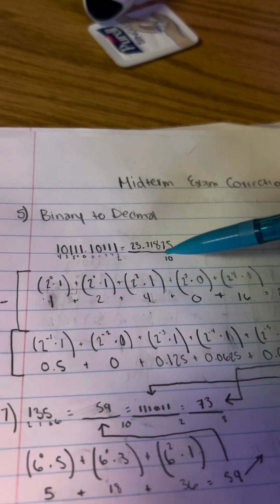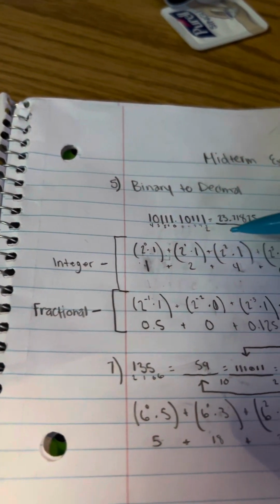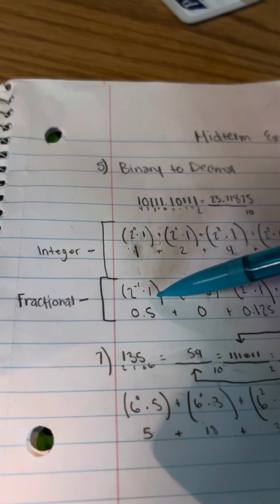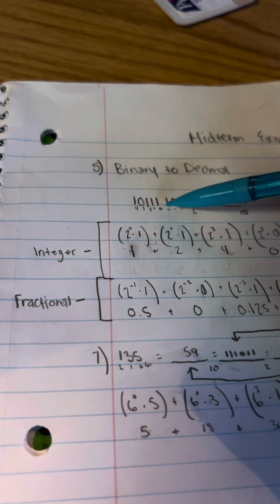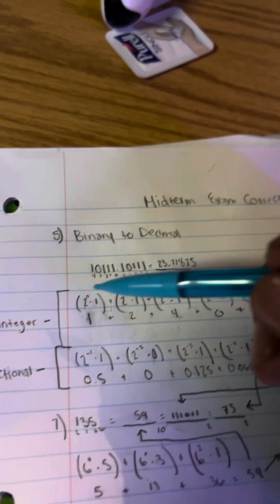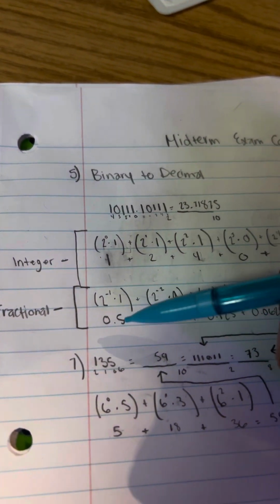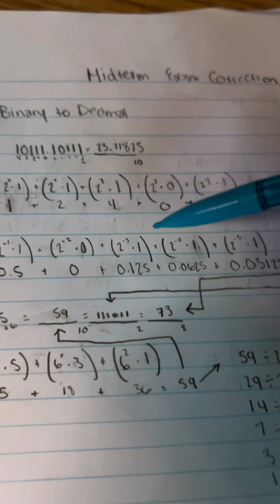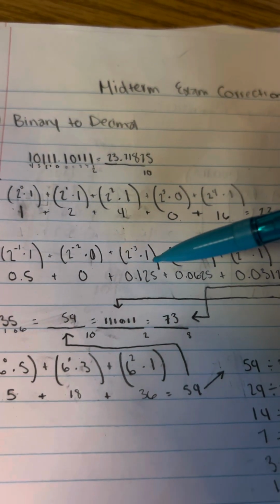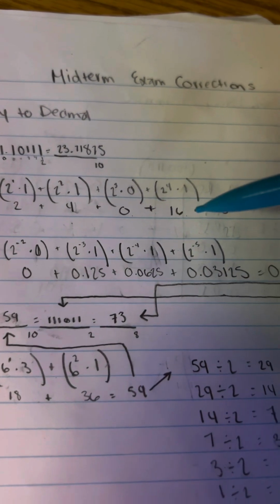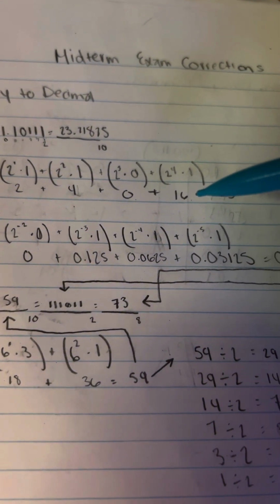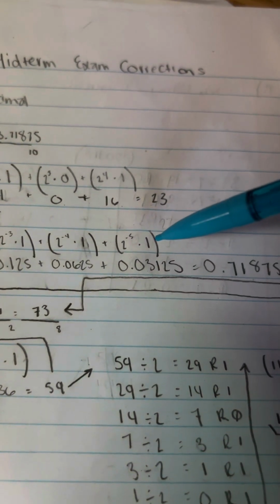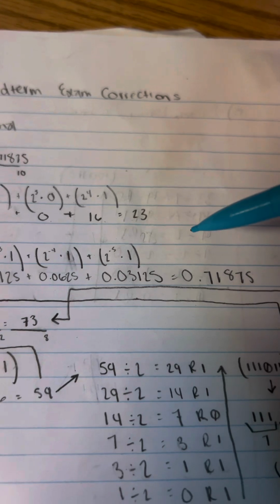Starting off with the fractional part, we have 2 to the negative 1 times 1. Since we are going into the fractional, we move into the negatives. And then we have 0.5. Then we have 2 to the negative 2 times 0 equals 0. We have 2 to the negative 3 times 1, which equals 0.125. Then we have 2 to the negative 4 times 1, which equals 0.0625. Then we have 2 to the negative 5 times 1, which equals 0.03125.